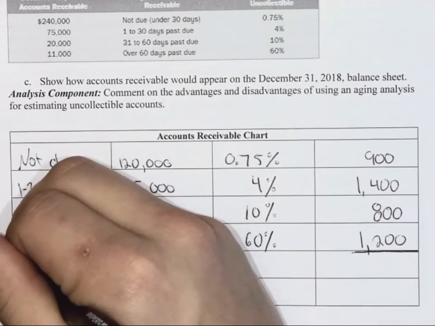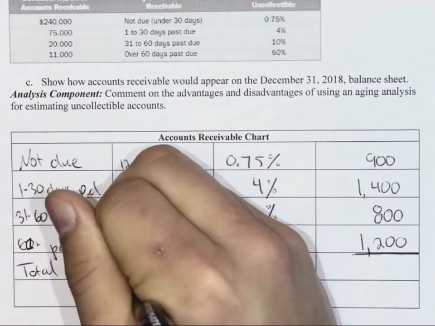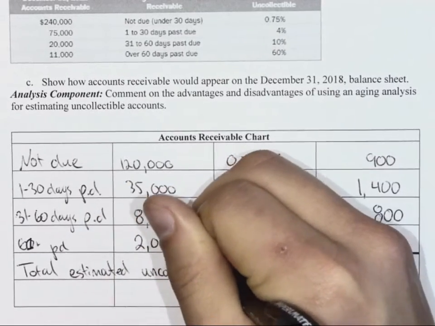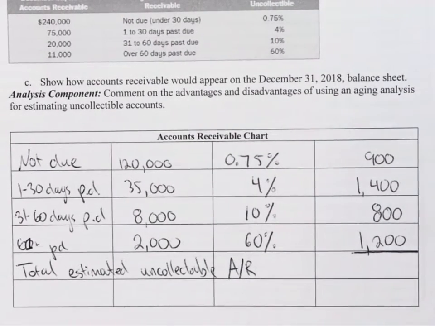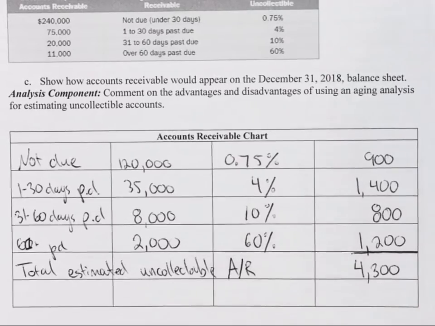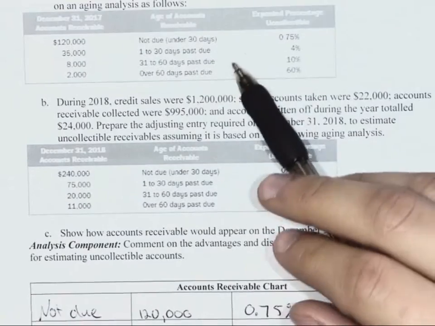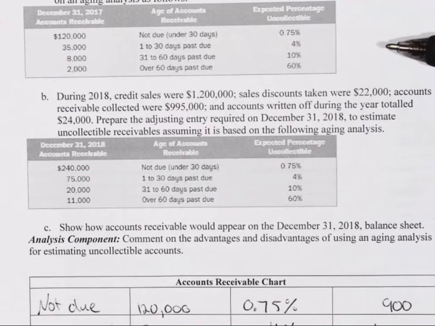So our total estimated uncollectible accounts receivable is $4,300. So this is all of our accounts receivable. This is the entire amount of accounts receivable, but it's just listed in our aging report. If you have any accounting software, it will automatically show you an aging report when you pull up your accounts receivable.